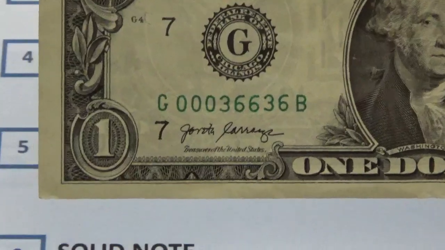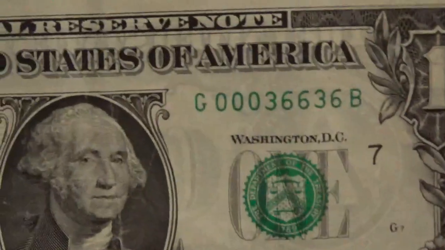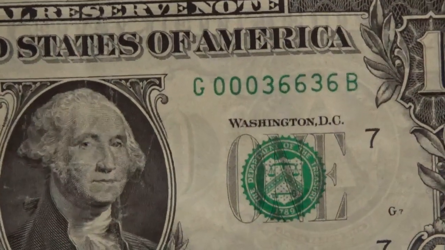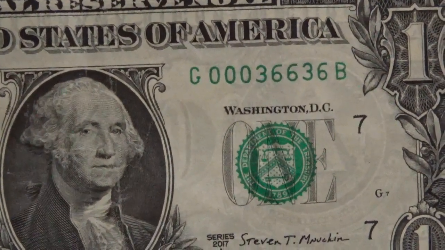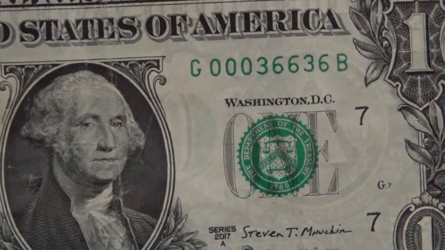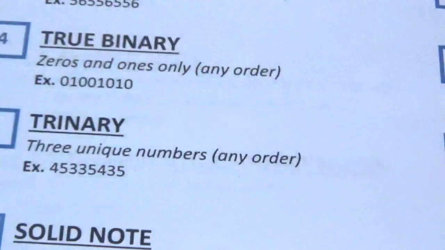Okay, and again, on both sides, those have to be identical serial numbers. If you ever come across a bill that isn't the same on both sides, then that is an error in itself, and that can be worth some good money. Okay, so that's a trinary.